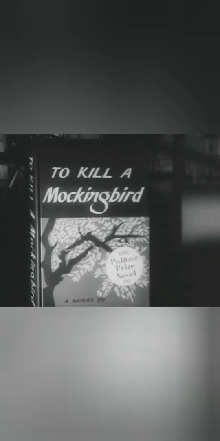Scout and Jem meet 7-year-old Dill, who is spending the summer holidaying with his aunt Rachel in Maycomb. Dill becomes fascinated with the story of Boo Radley, who hasn't been outside his house since committing a schoolboy prank. Scout and Jem have never seen him, and stories in the neighborhood suggest he is now a monster. Dill becomes obsessed with making Boo Radley come out, and Jem goes so far as to run into the Radley front yard and touch the side of their house.